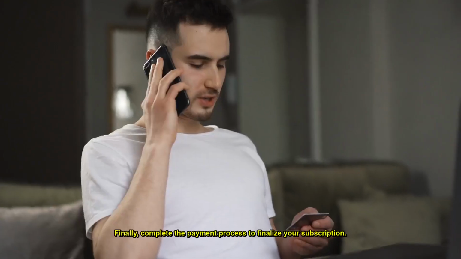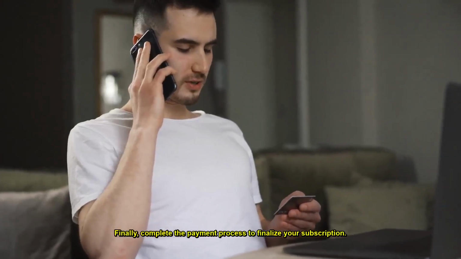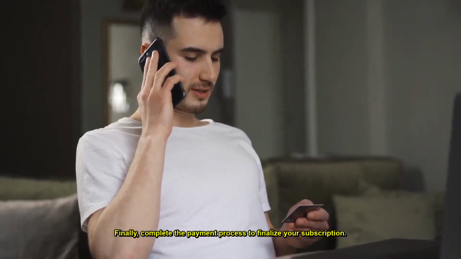If you need to upgrade your services, navigate to the subscription section. Select the plan that best suits your needs and follow the prompts to enroll. Review the terms and conditions before agreeing to the subscription. Finally, complete the payment process to finalize your subscription. You are now successfully authenticated with Equifax credit monitoring.